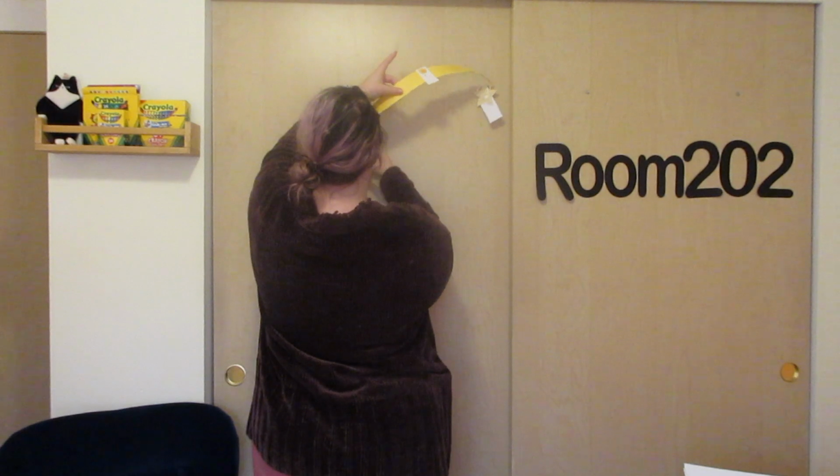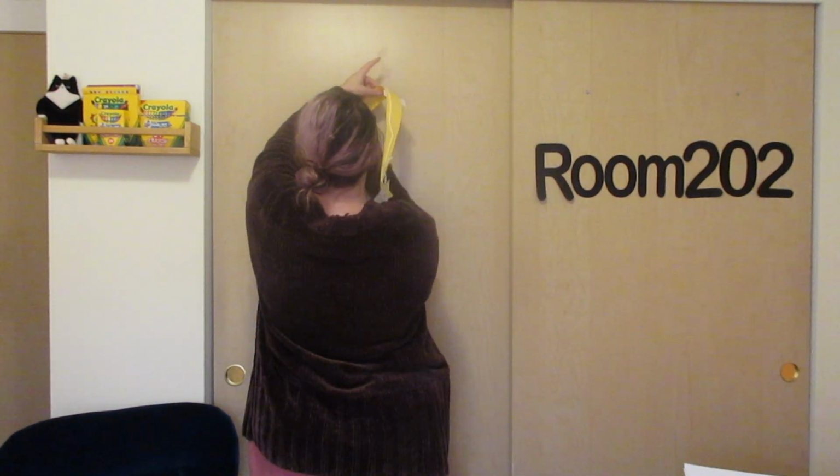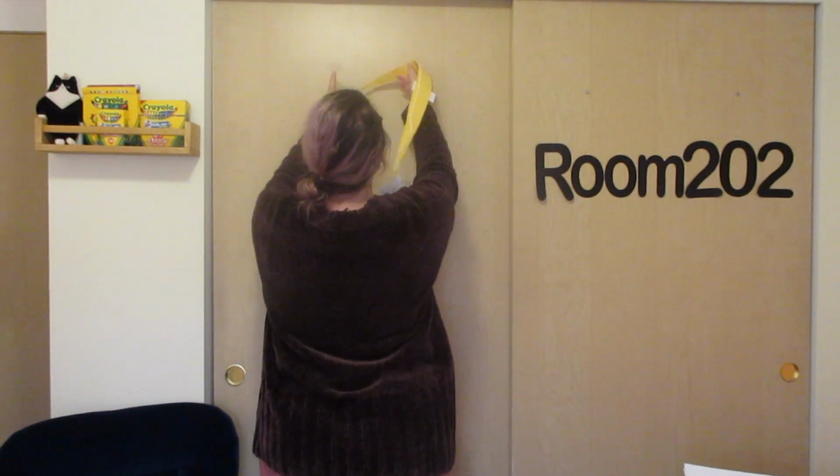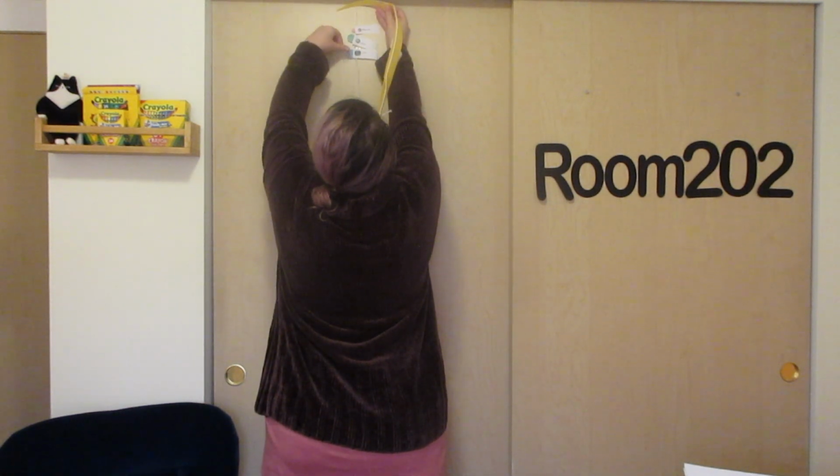I had to move my diagram to make more space. It's already getting so big. Wait till you see how big our final diagram will be.